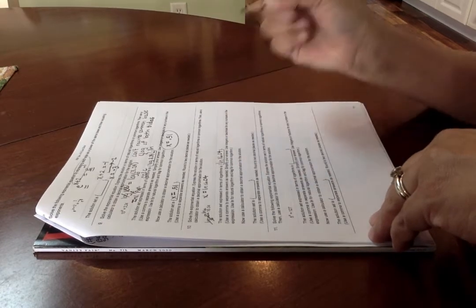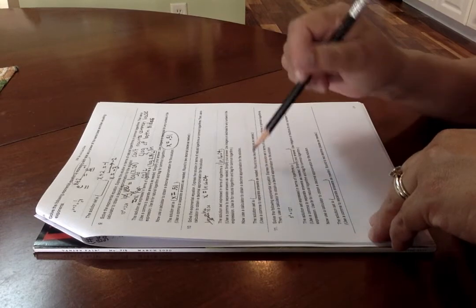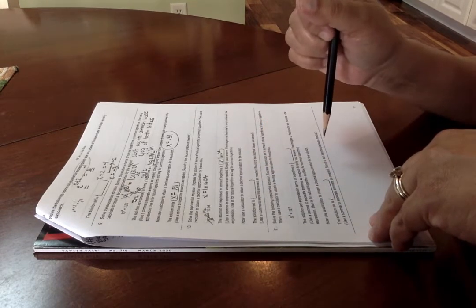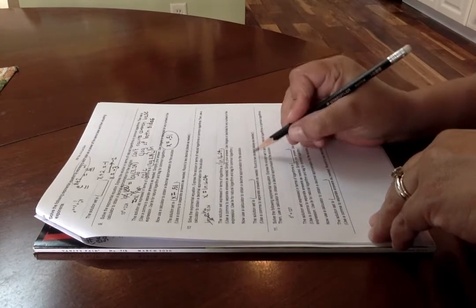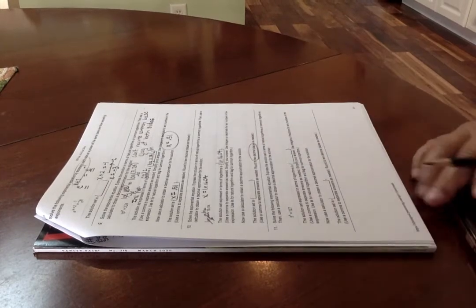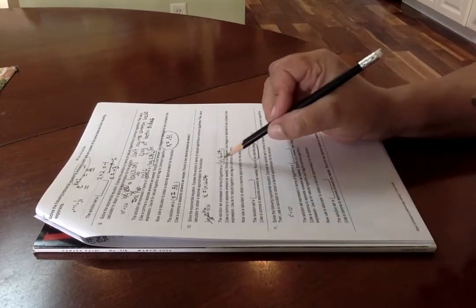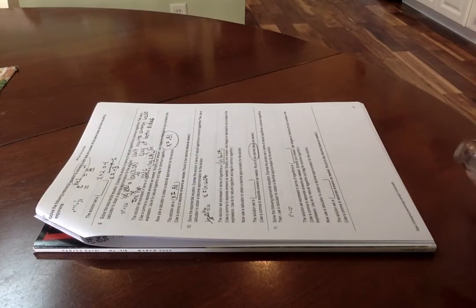And then when it says use a calculator to obtain a decimal approximation, round to 2 decimal places, then put it in your calculator. Make sure to press the ln, natural log key this time.